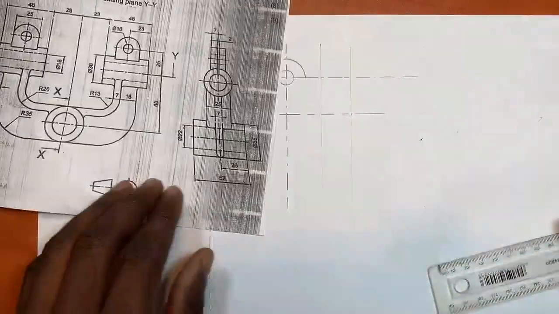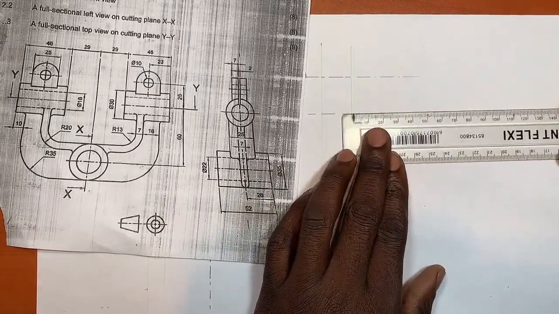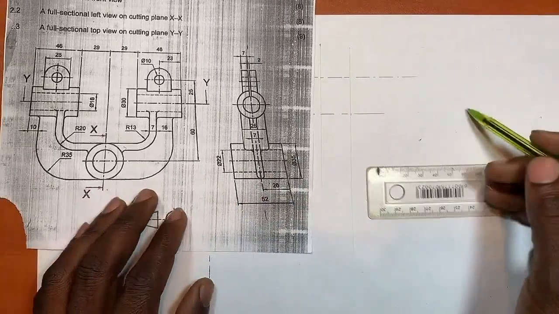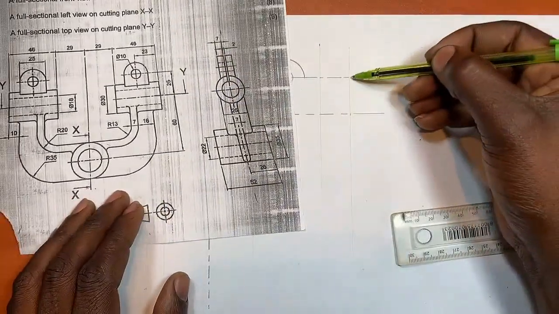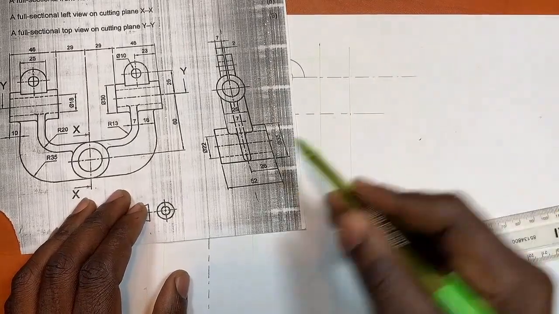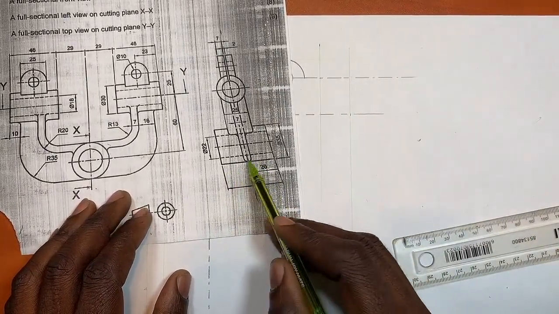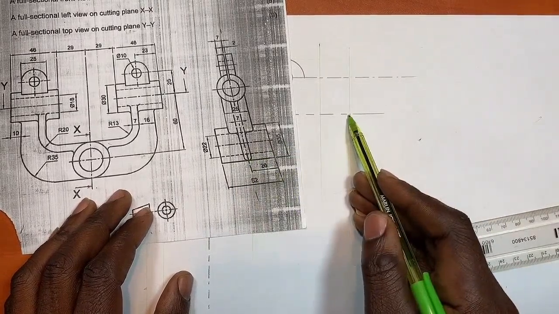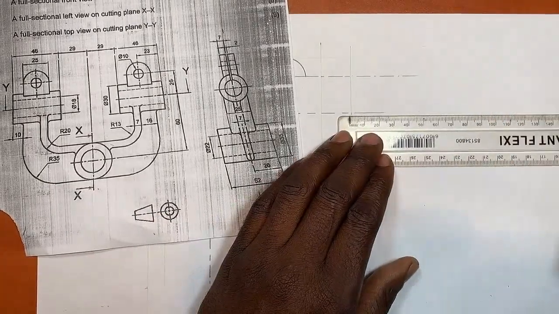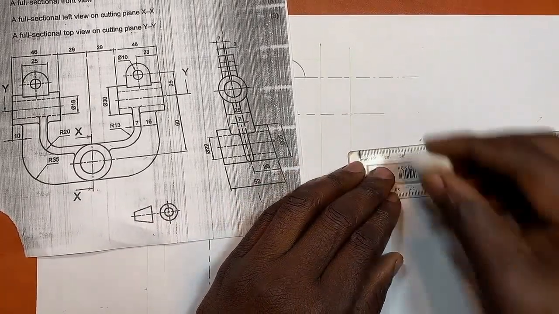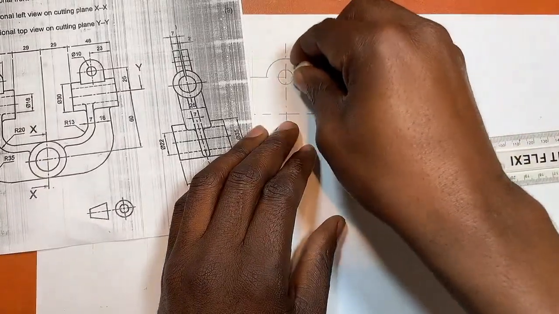You have to be careful, because if you are not careful, you'll start to draw this one right from exactly here. Then when you go down, that's when you're going to realize later that this one seems to be getting towards my front view. Understand? So you have to be careful of that point. This is actually a center line. It seems to be now a straight line.